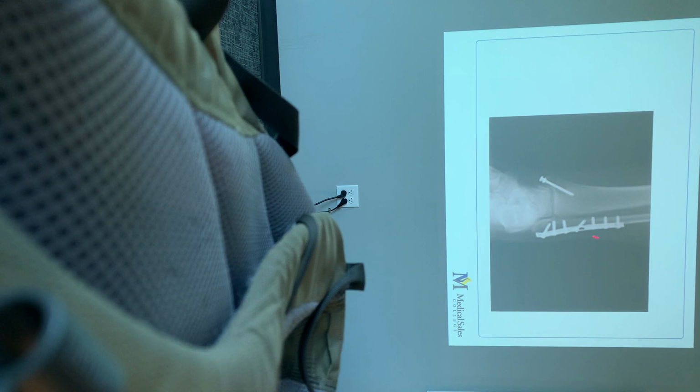And standard neutralization plate. You got your lag compression screw, interfrag screw there, and a plate protecting your interfrag alignment. And this is classic, lag screw, right?